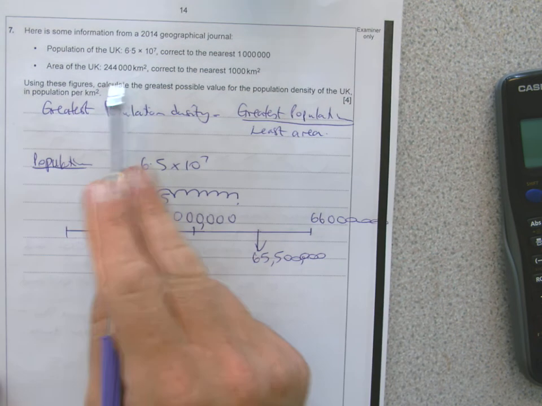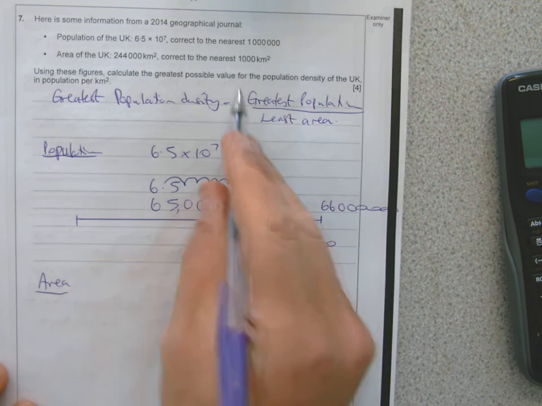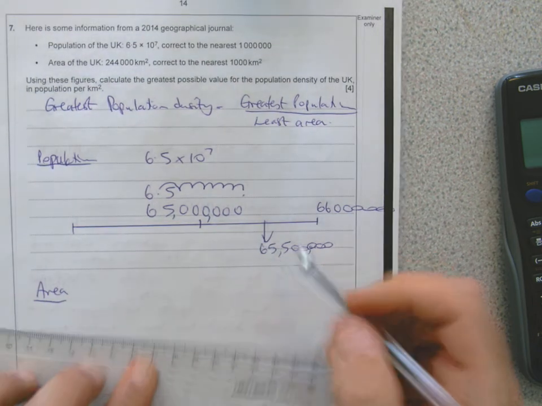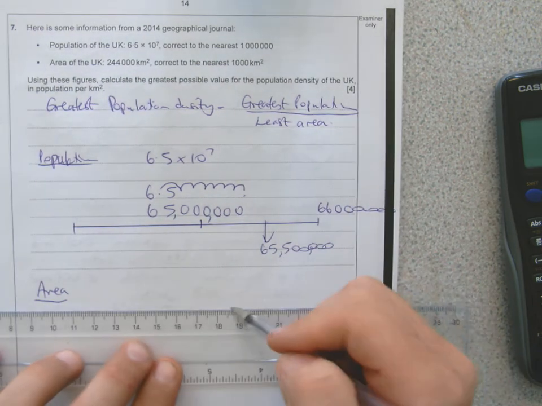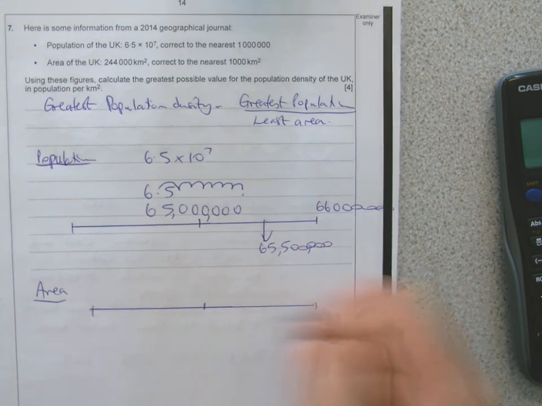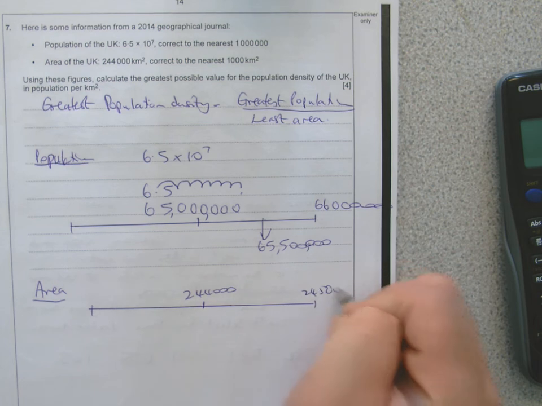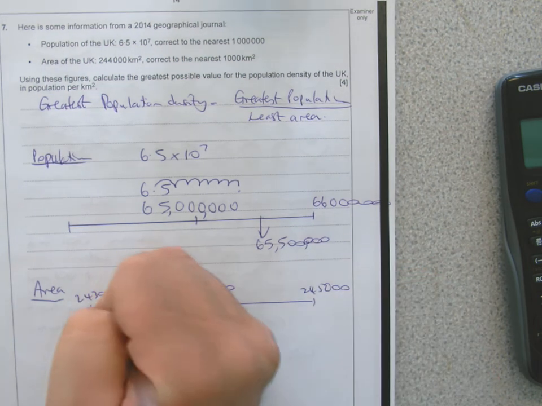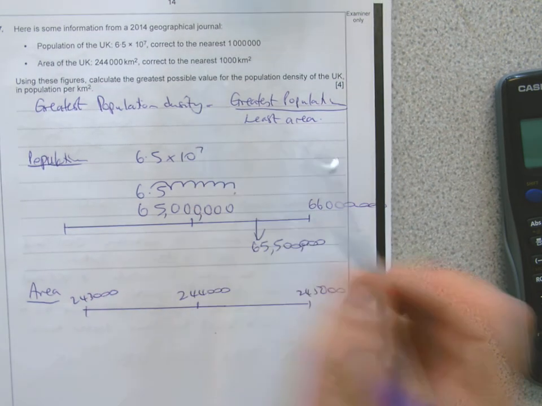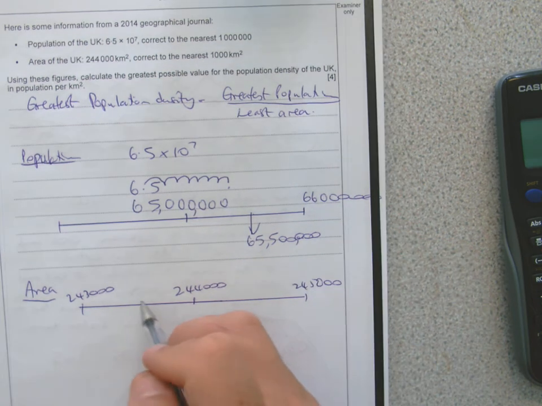Now for the area, it's 244,000 to the nearest 1,000 kilometres. So again, to get the boundary values there, okay? It's going up in thousands. To the nearest 1,000, and we want the least area, we said, didn't we? So the least area then, because it's going up in thousands, will be here, so 243,500.